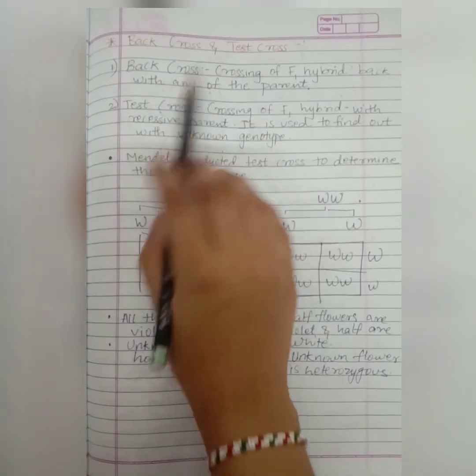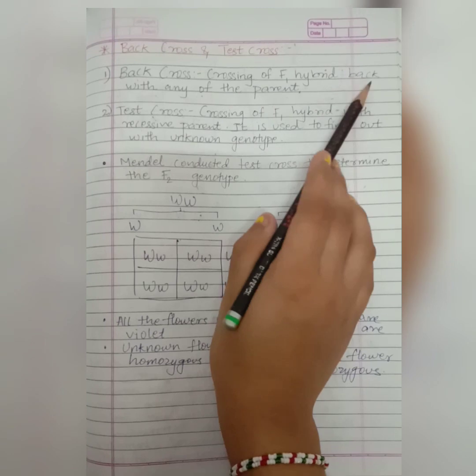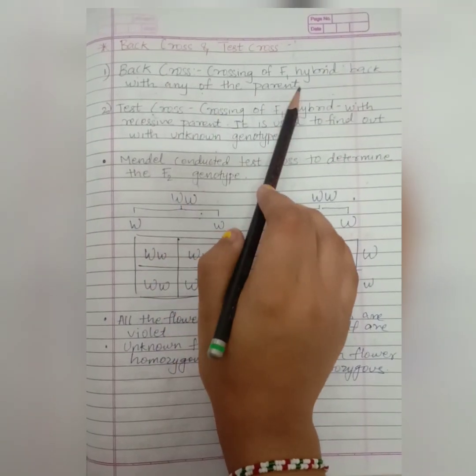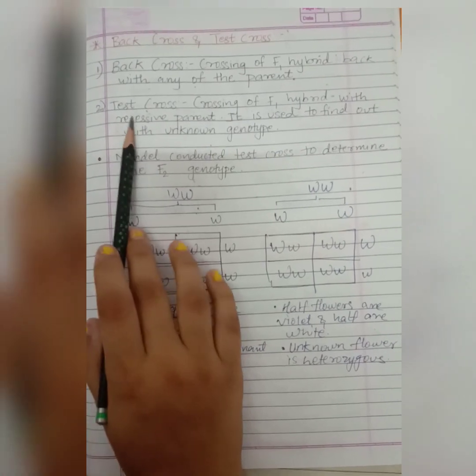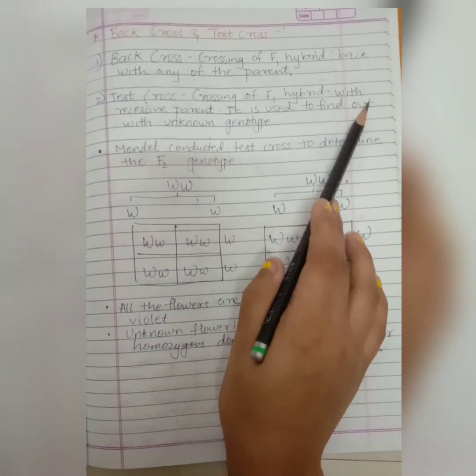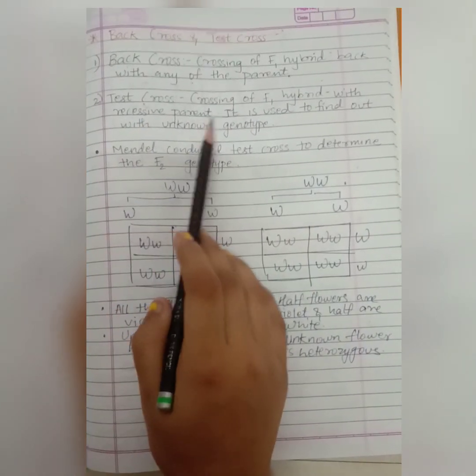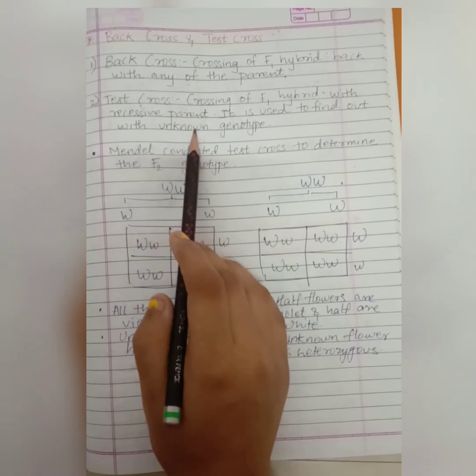Back cross and test cross. Back cross: crossing of the F1 hybrid back with any of the parents is called a back cross. And second is test cross. This is crossing of the F1 hybrid with the recessive parent. It is used to find out the unknown genotype.